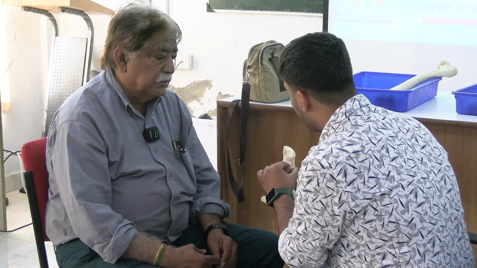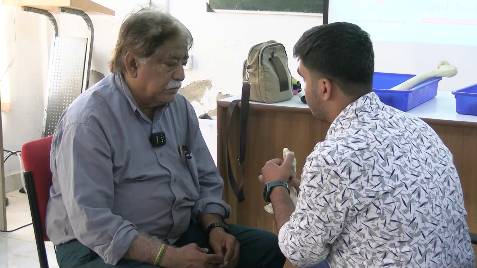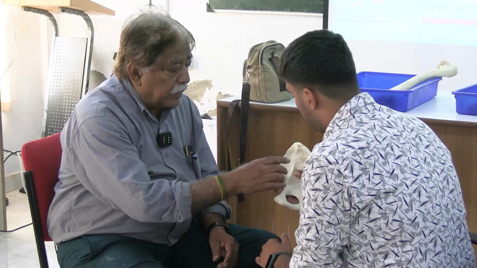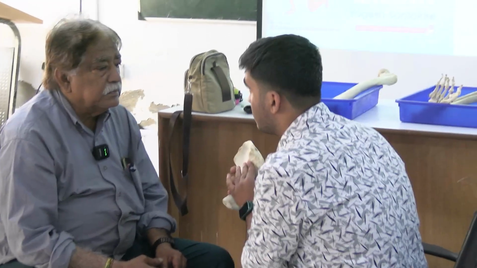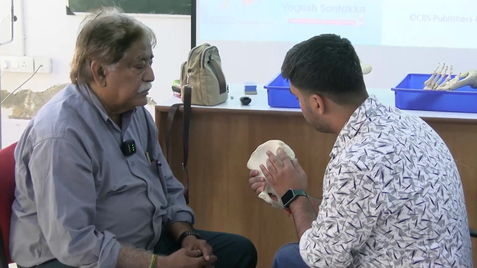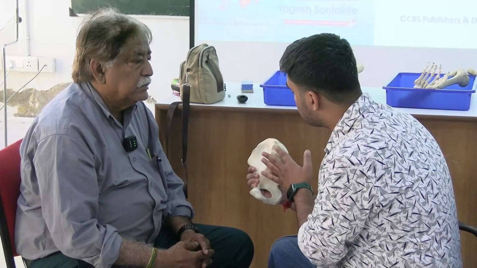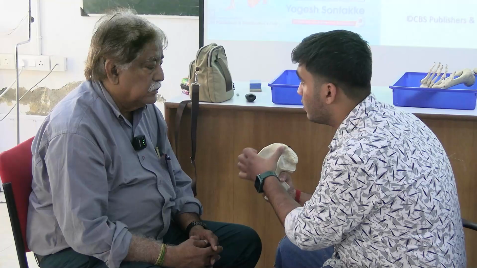Then the posterior inferior iliac spine and posterior superior iliac spine. Now, what is this area? This is the auricular surface where the sacrum articulates with the hip bone. And this is the medial surface, and this is the medial border of the hip bone.